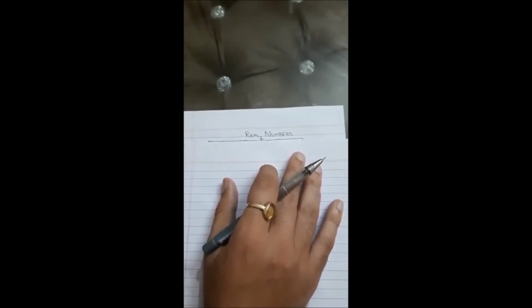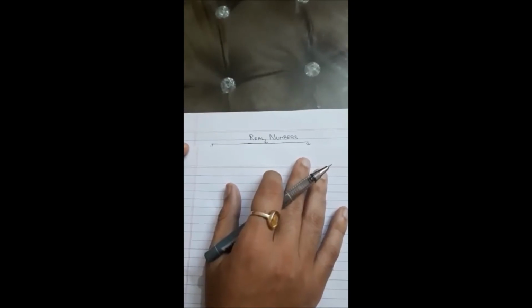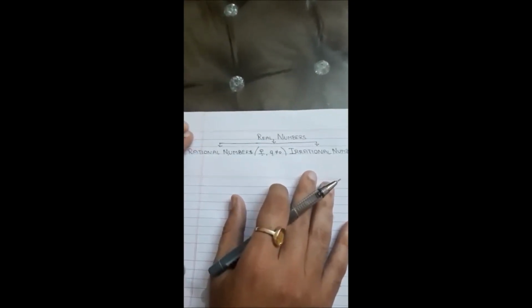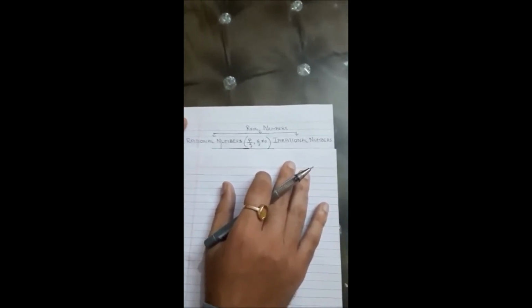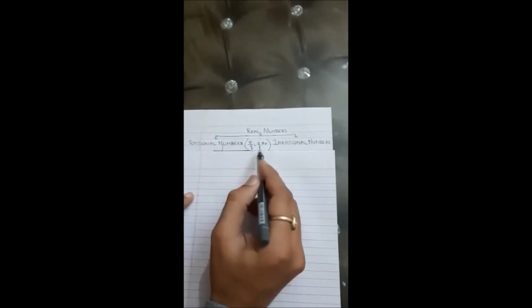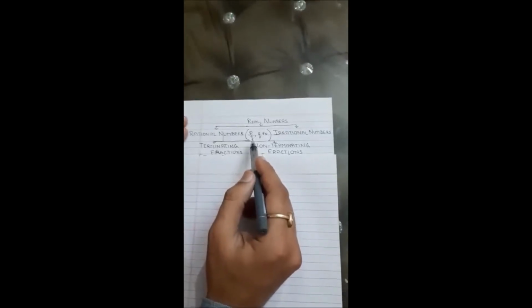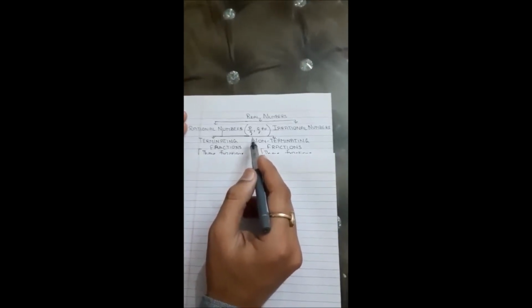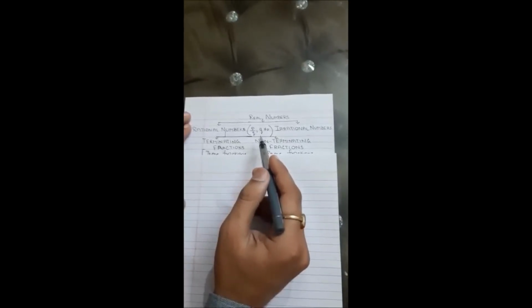Real numbers is the union of rational and irrational numbers. Now, at times, the question arises: what are rational numbers? Rational numbers are those numbers that can be expressed in the form of p upon q, where q is not equal to 0. It means any number that can be expressed in the form of p upon q, like 2 upon 3, 4 upon 5, and so on.